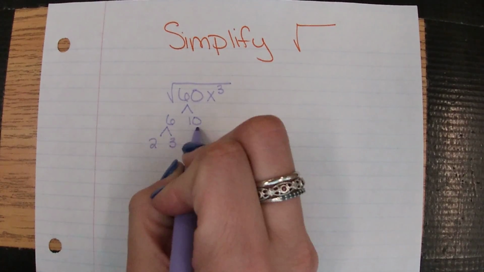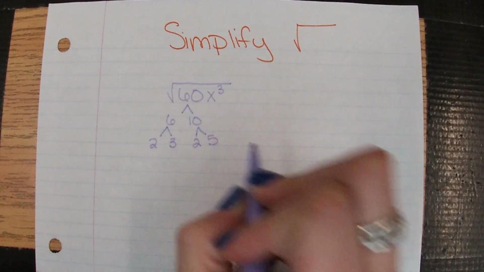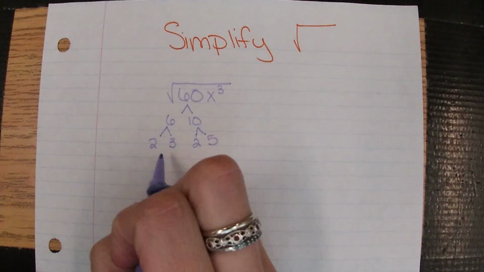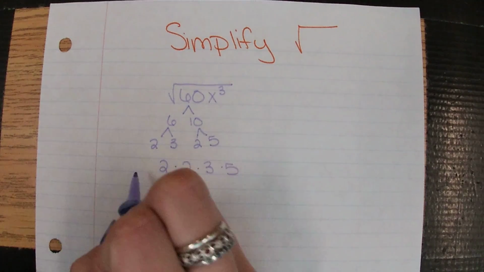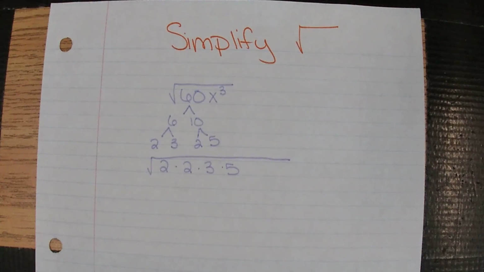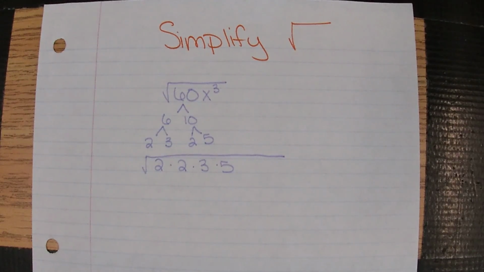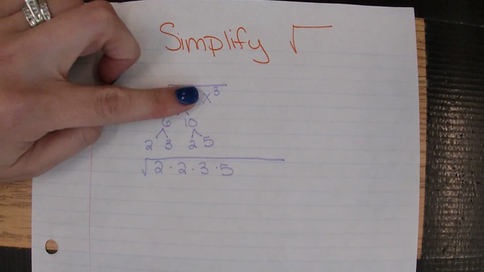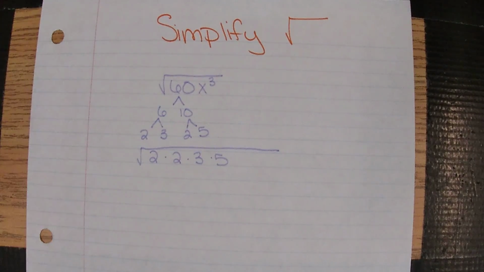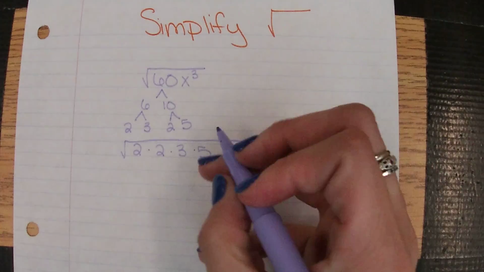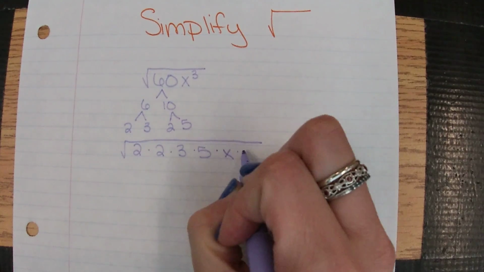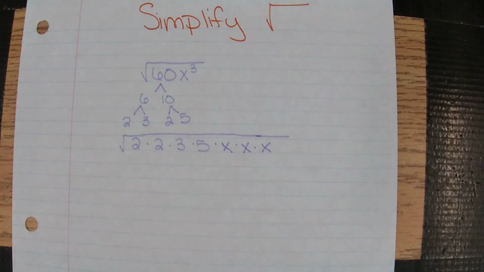6 splits into 2 and 3. 10 splits into 2 and 5. Okay, so my prime factorization of 60 is 2 times 2 times 3 times 5. And again, that's all just right. I'm just replacing how I'm representing 60 underneath the square root. Now, my second piece is going to be to prime factor the variable. The good news is, remember, we said prime factoring x to the third is super simple. We just write it the same number of times as there are exponents. Okay, so my x to the third becomes x times x times x. Okay, so now I'm here.